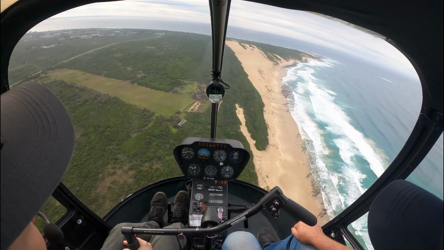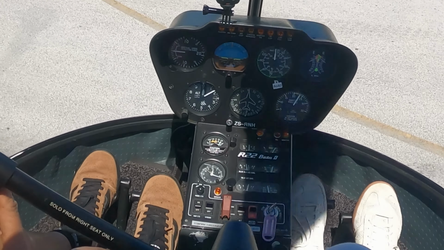And lastly, our pedals. Primary effect, it controls the pitch angle of the tail rotor blades, and the secondary effect is counteracting the torque produced by the engine. Now the Robinson R22 has anti-clockwise spinning main rotor blades. The effect this has on the fuselage is to turn in the opposite direction, so to the right. So when we raise the collective, we use more power and the helicopter wants to yaw to the right. And we prevent this by doing a left pedal input.